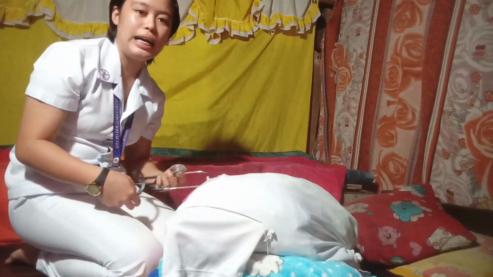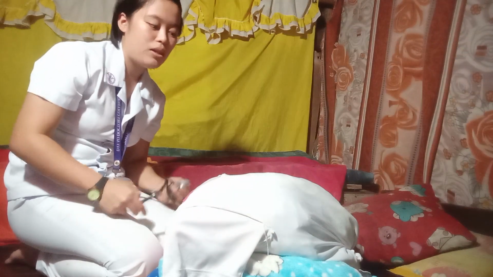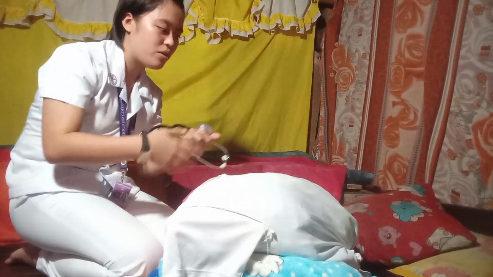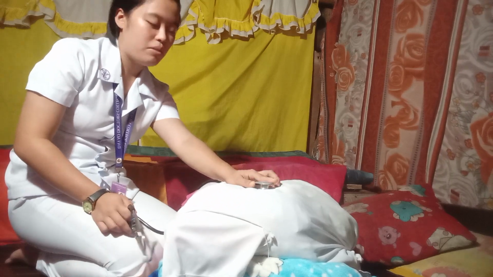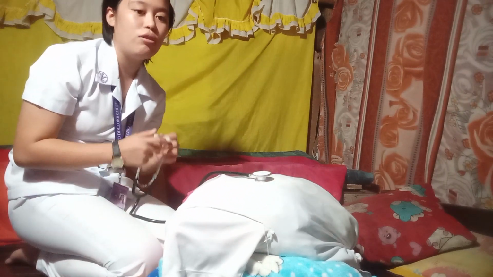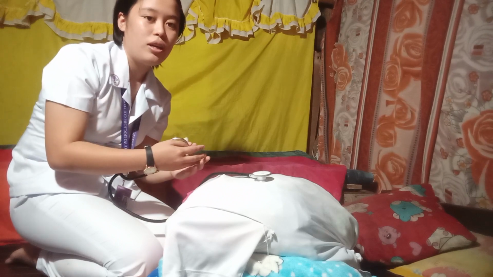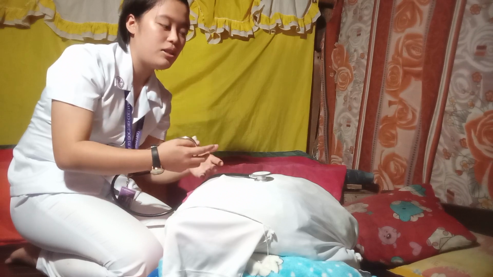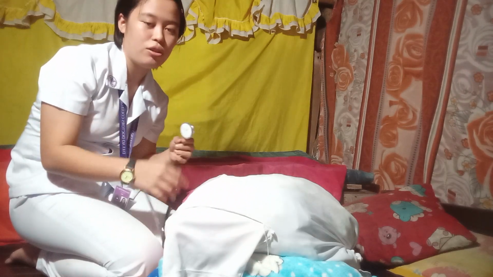We can also note the location of the quadrants of the baby, whether it is the left quadrant or the right quadrant, of the pulse rate of the baby. Next we need to document it, and share with our patient what we are going to do after this.